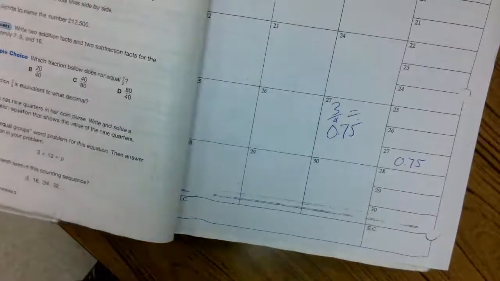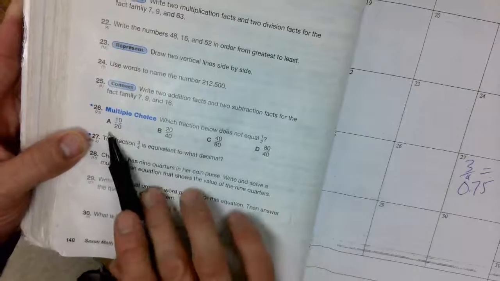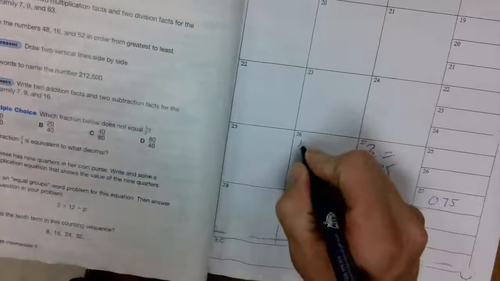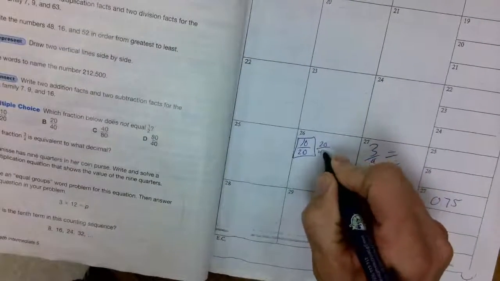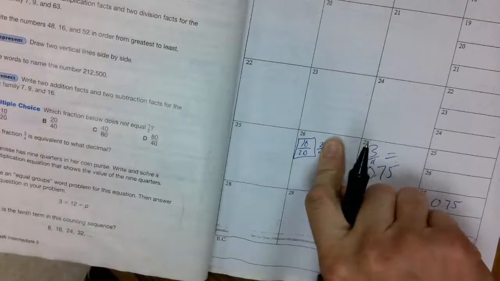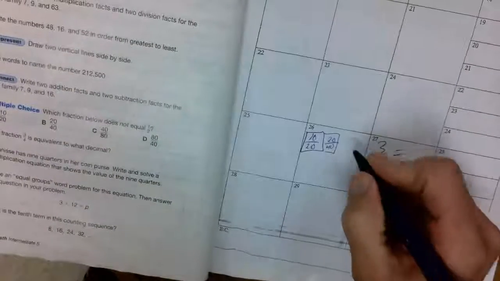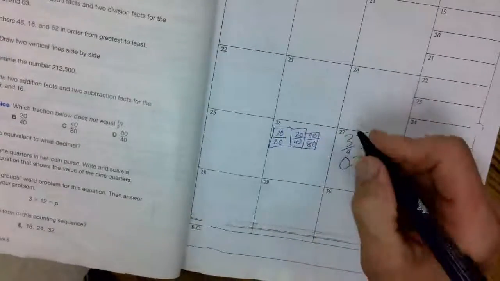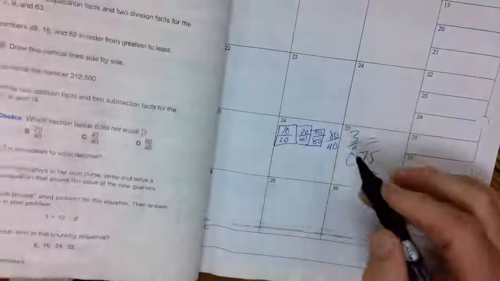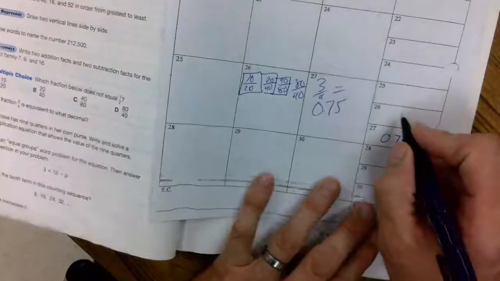Check out number 26. Which fraction below is not equal to 1/2? So we got 10 20ths. 10 times 2 is 20. That's a half. We got 20 40ths. 2 times 2 is 4. So that's a half. We got 40 80ths. 4 times 2 is 8. So that's a half. And we got 80 40ths. What? They put the bigger number on top. Improper fraction. We can't have an improper fraction. So that was obviously the wrong answer. So it's letter D.